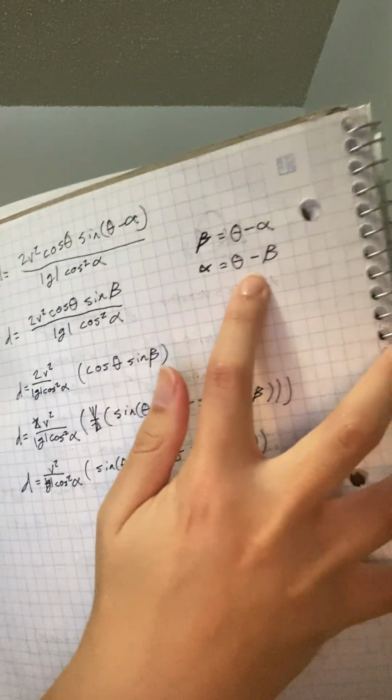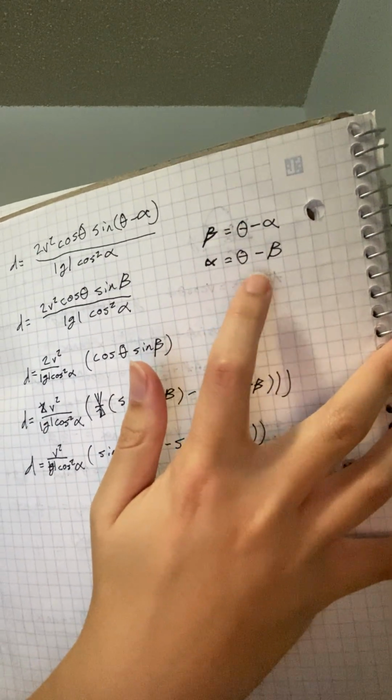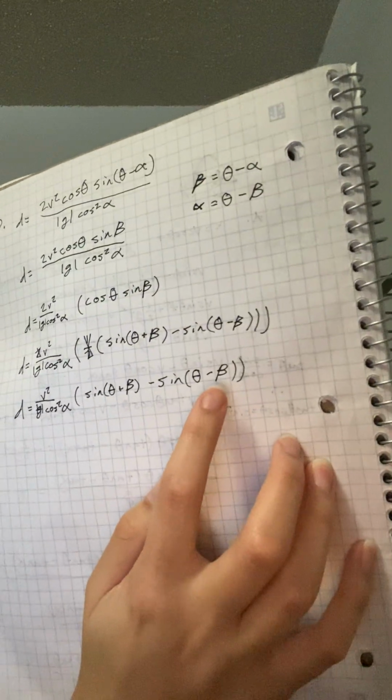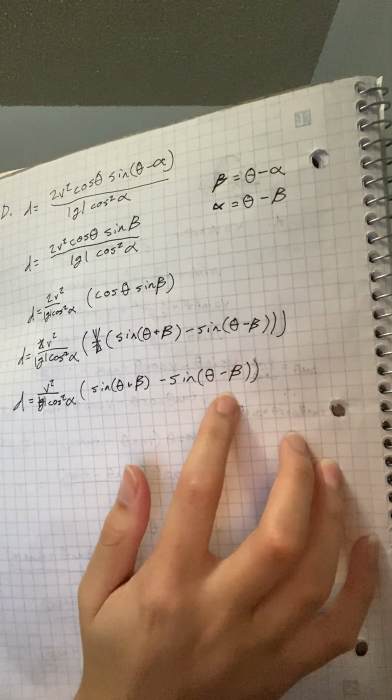Using the formula up here, theta minus beta equals alpha, we are able to plug that into this part of the equation.